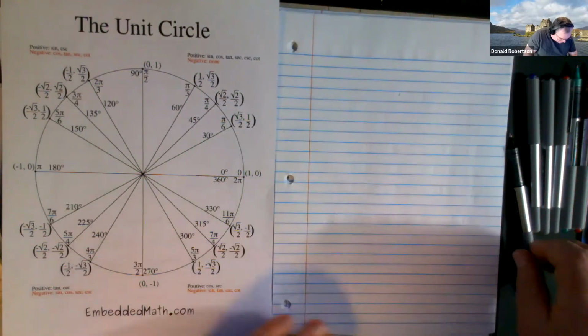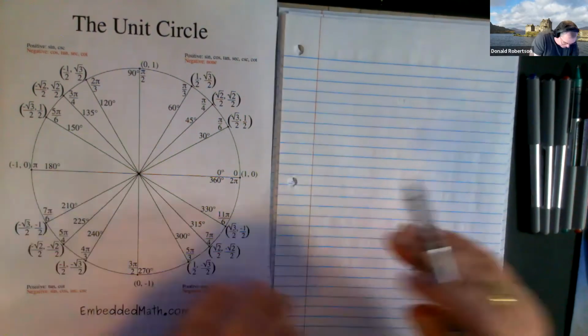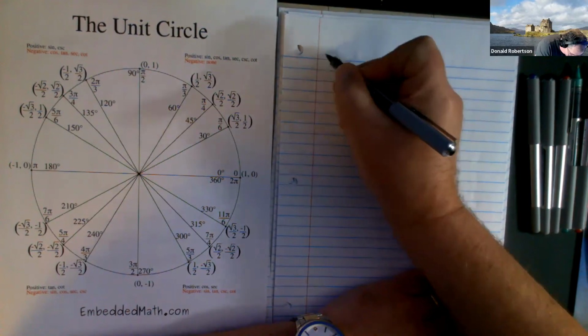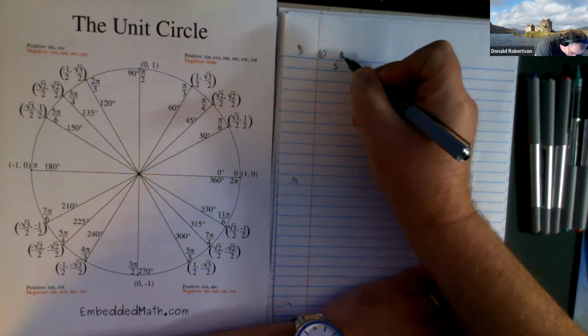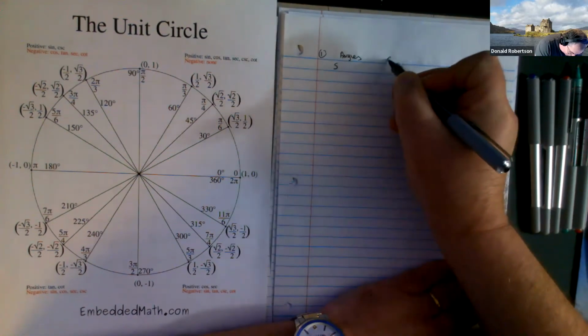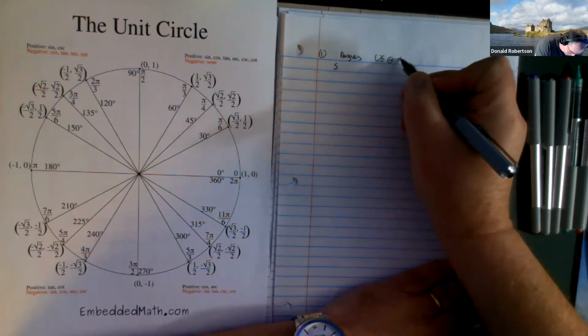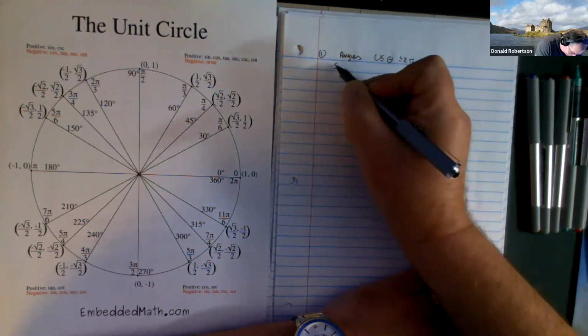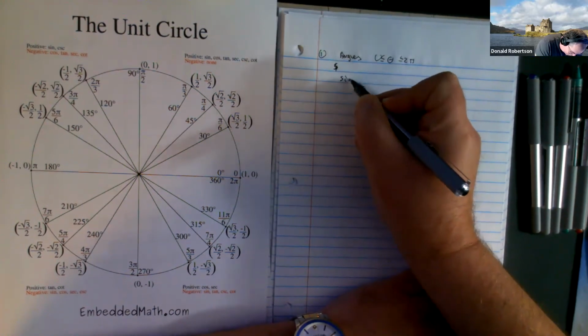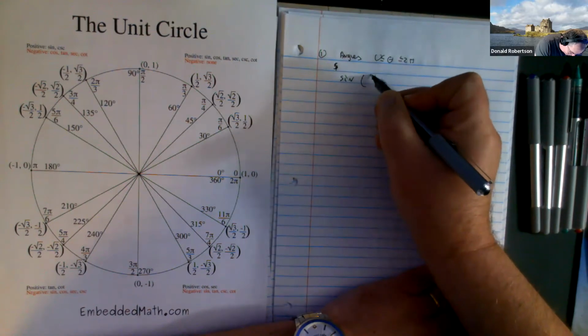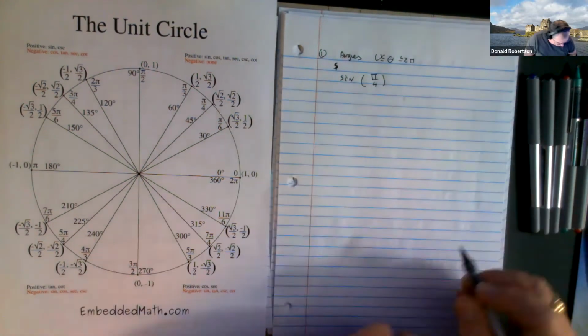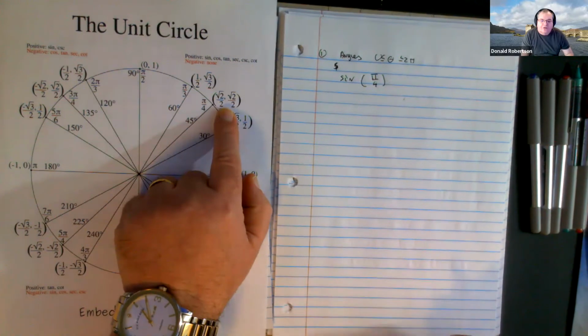So let's pick some of the first kind, that's angles between 0 and 2 pi. If you're being asked, for instance, to find the sine of pi upon 4, there are your coordinates.